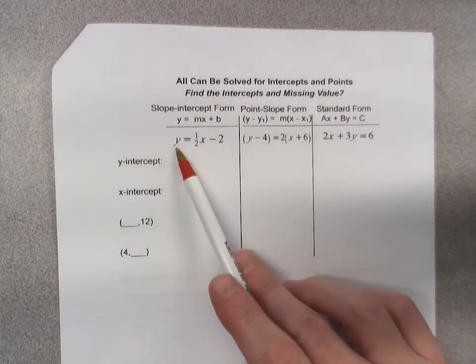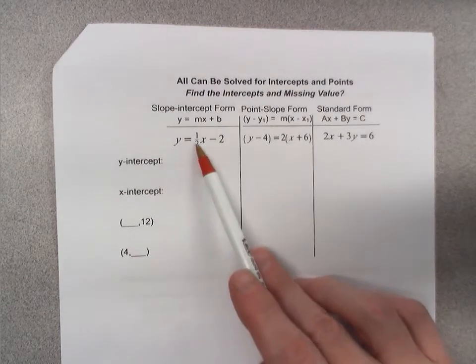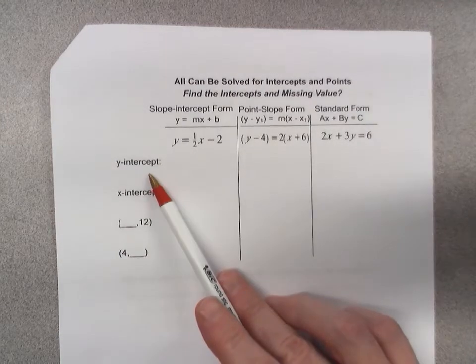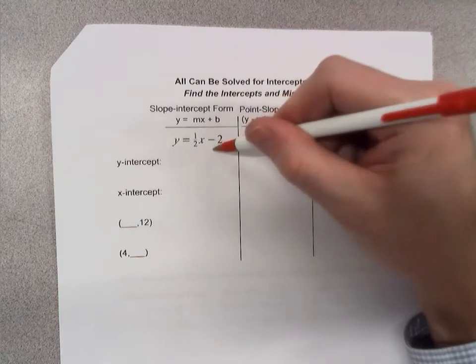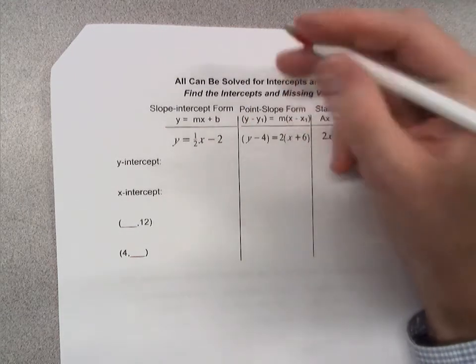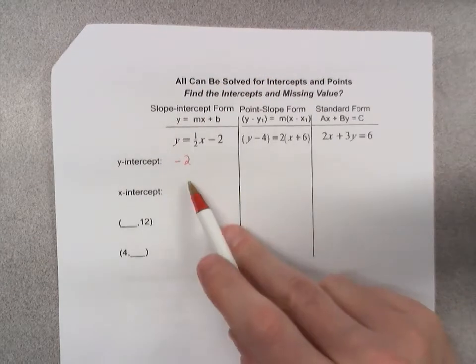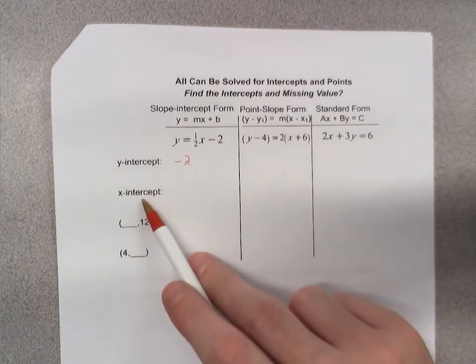First, we're going to start out with slope-intercept form. y equals 1 half x minus 2. First question, what is the y-intercept? Well, it's right here in the slope-intercept form. So we know that the y-intercept is negative 2. Very simple.